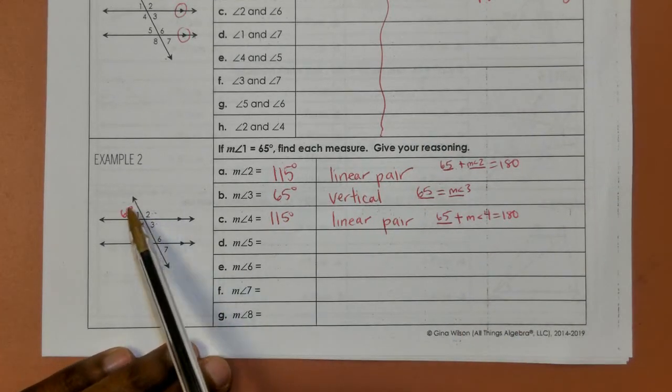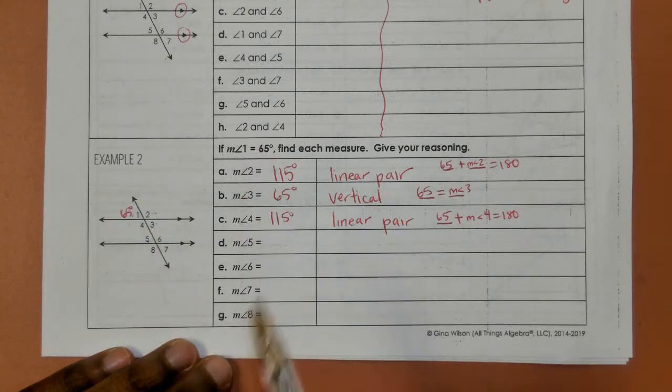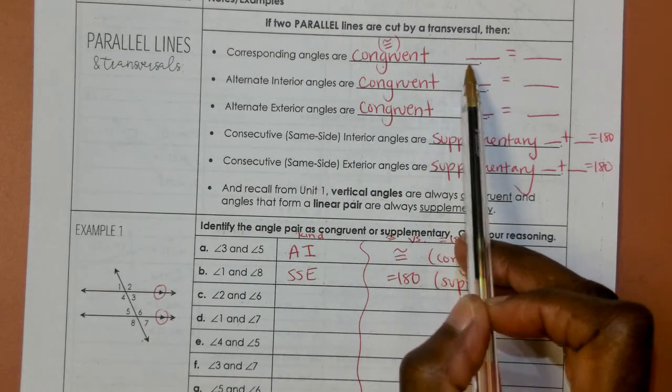Okay, angle 5 and angle 1 are corresponding because they are both on the same side of the transversal and they're both above their line. So they're in matching positions on the same side of the transversal. So the corresponding angles, if we come up to the top, are congruent. So we would say that they equal each other.